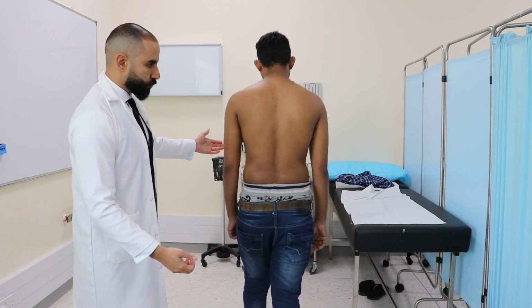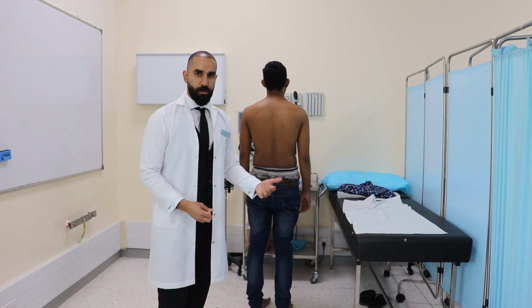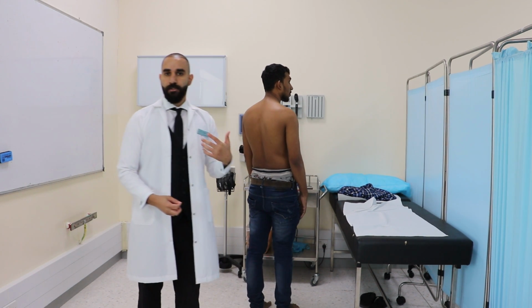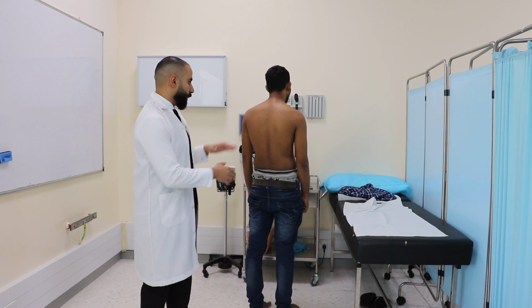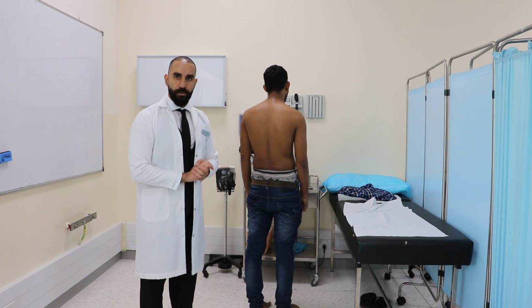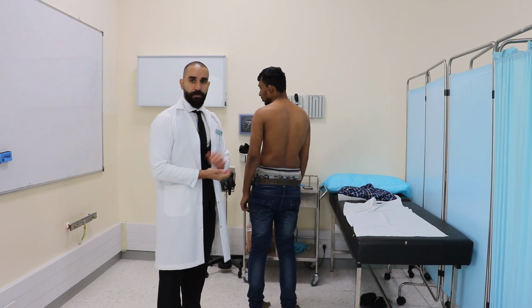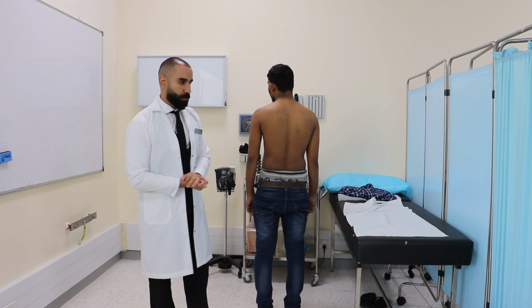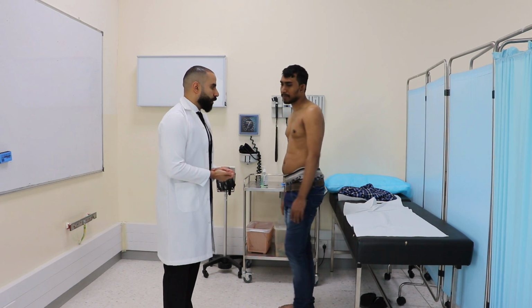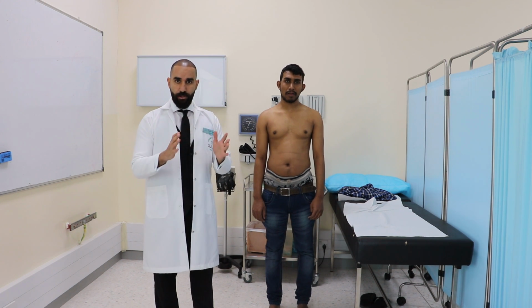While the patient is walking, again, I should comment about the symmetry of the gait. Is the gait symmetrical? Does the patient have any limping? Does the patient have any obvious deformities while he is walking? It seems that everything is normal. The patient has no obvious deformities and no obvious asymmetry. So this was for the inspection, the first section of the examination.